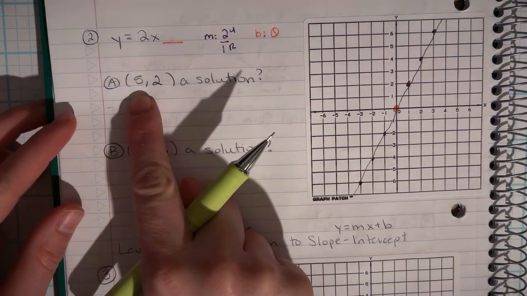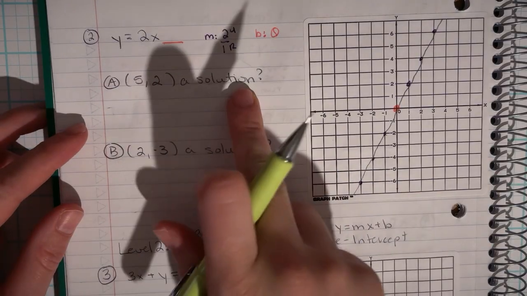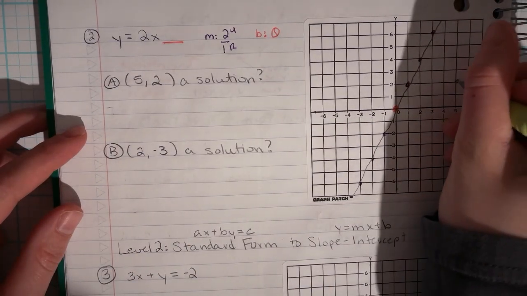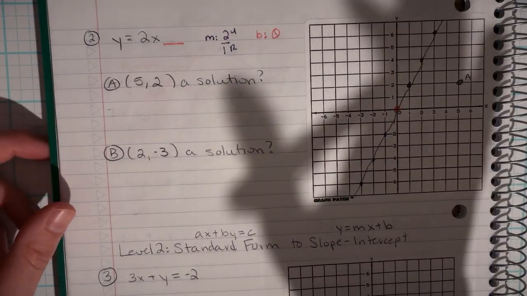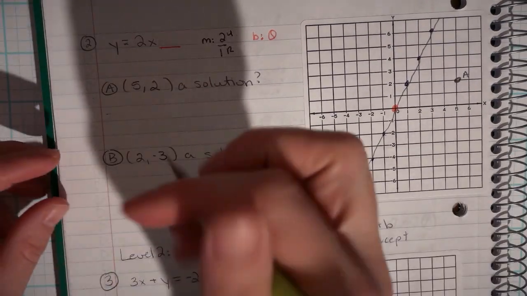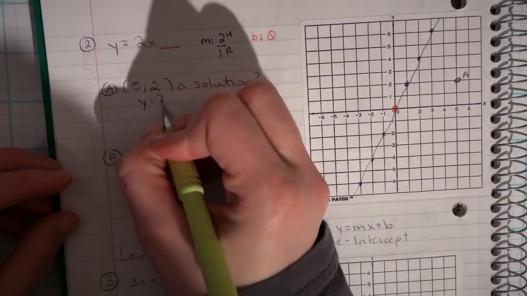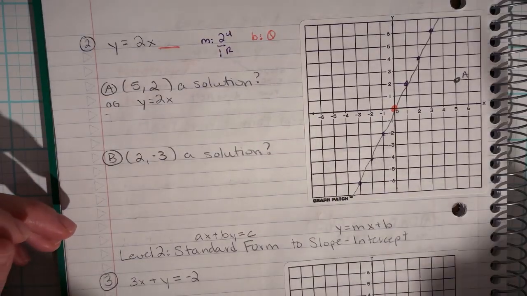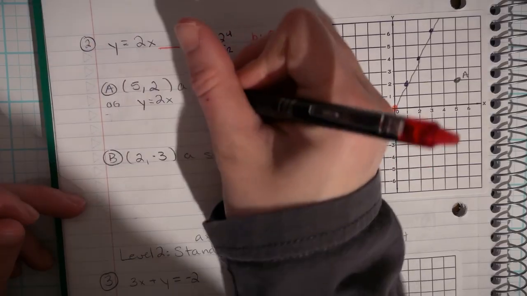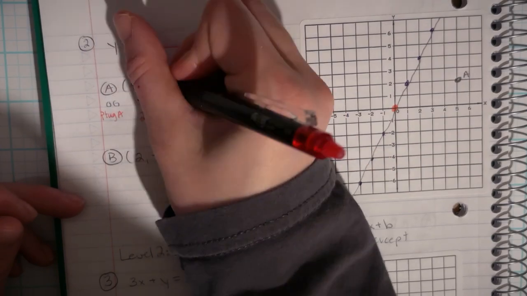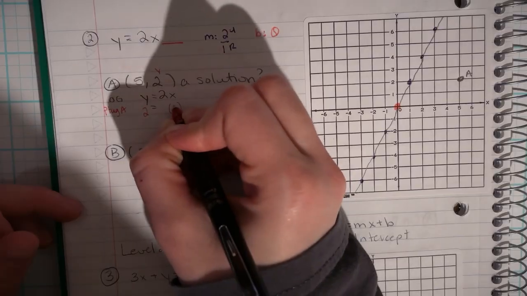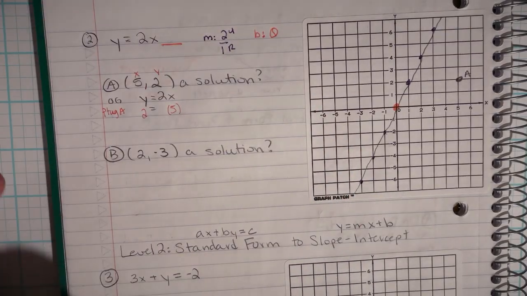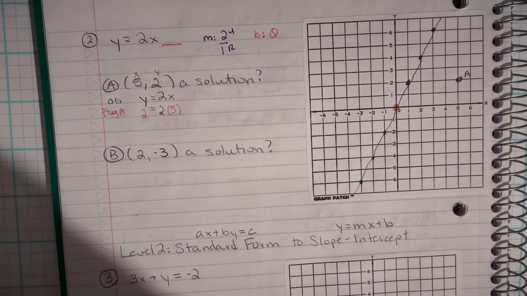Okay, so letter A, 5, 2. Let's see if that is a solution. Okay, so I got 5, 2. All right, it's over here. Already I know, we just figured this out, I already know this is not going to be a solution, but I want to prove it mathematically as well. So I'm going to use that original equation. Then we're going to plug in a. So instead of a y, we're going to use this number 2, and instead of an x, we are going to use a 5. And remember, my number 2 is still there. It doesn't go anywhere. Only variables change.